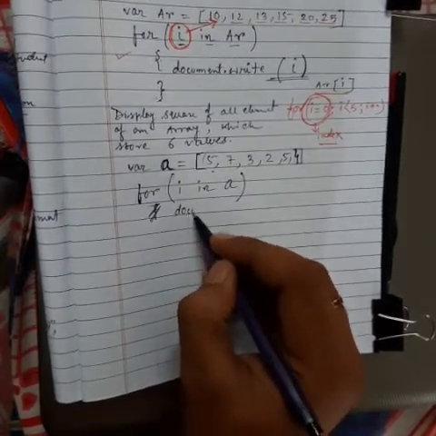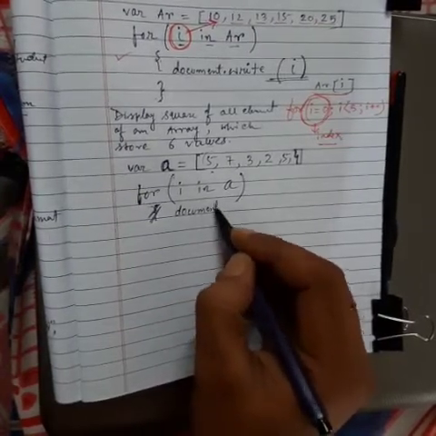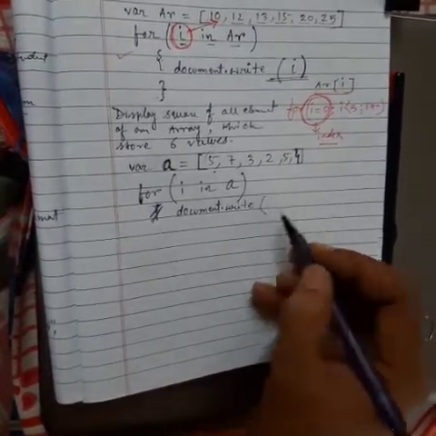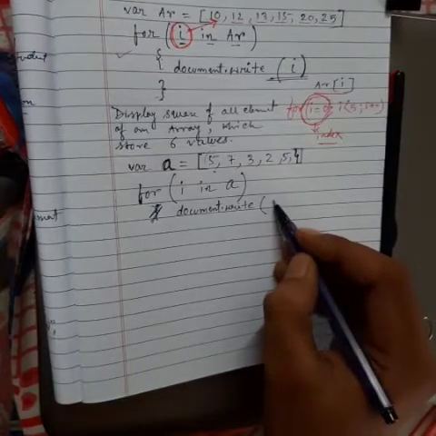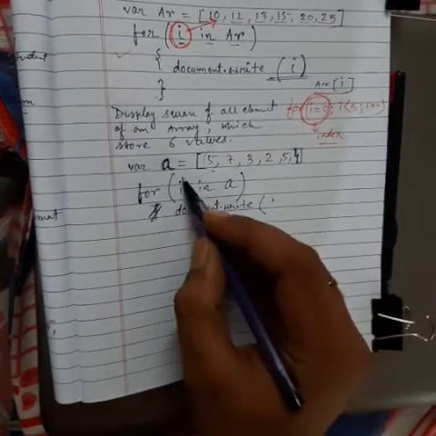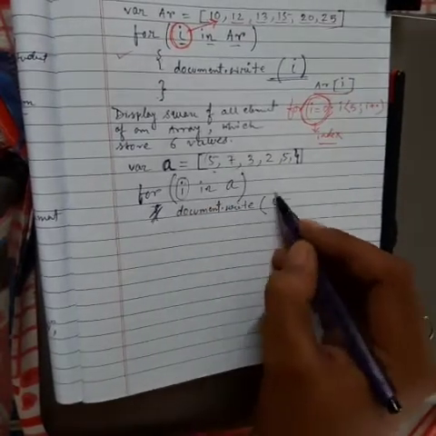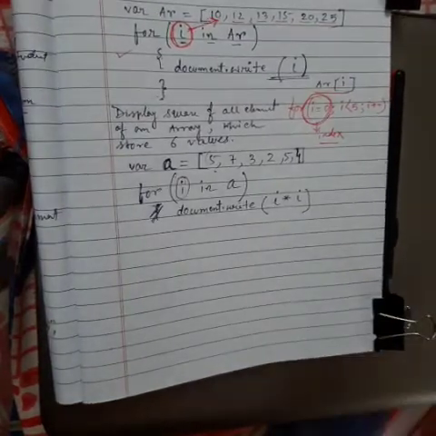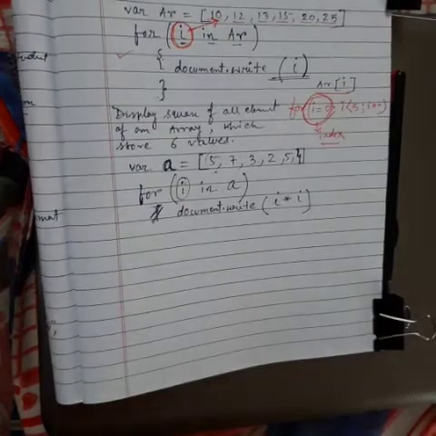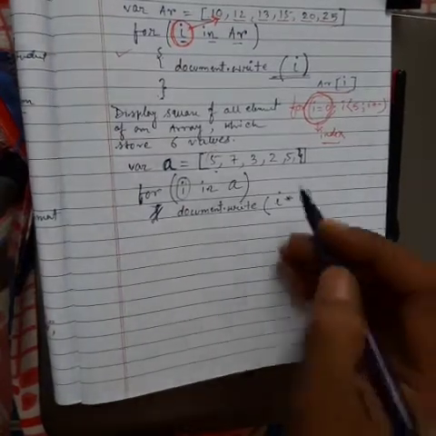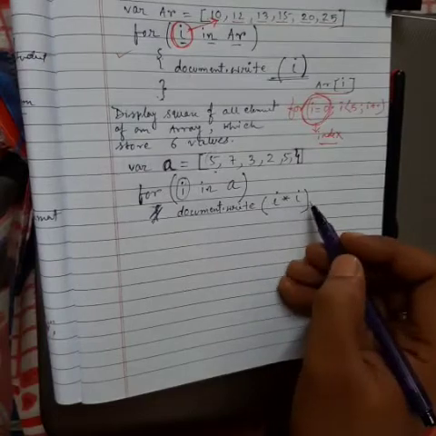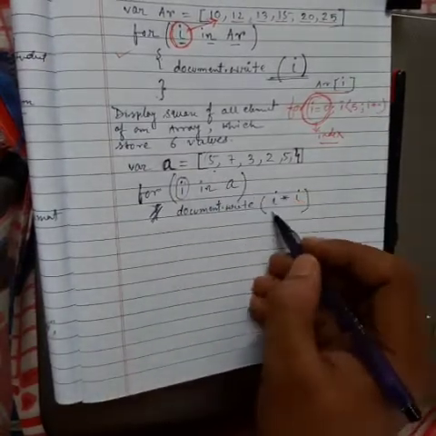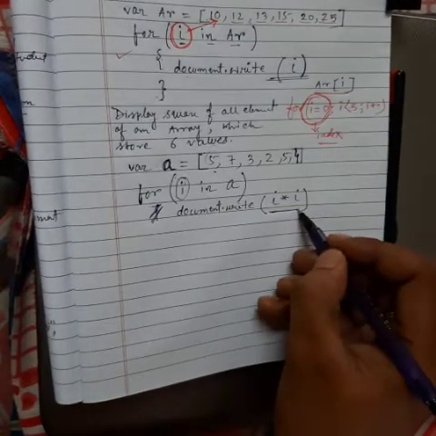We'll write here document.write, and there we are fetching the element by i, so we have to find the square. We'll write i into i. So document.write(i*i). It will fetch each element and side by side it will display the element.